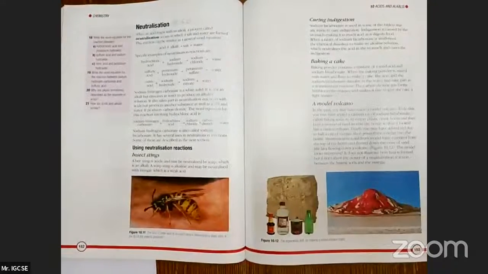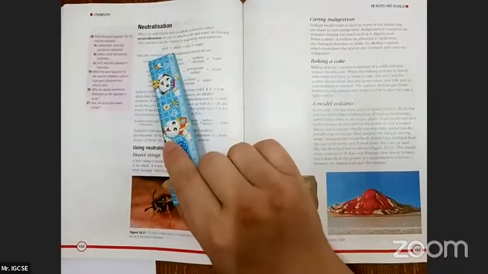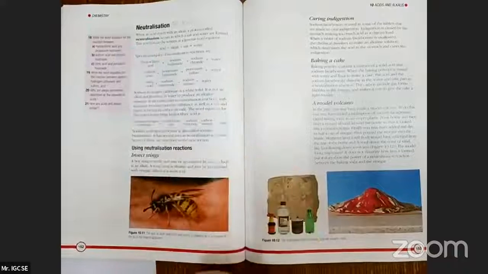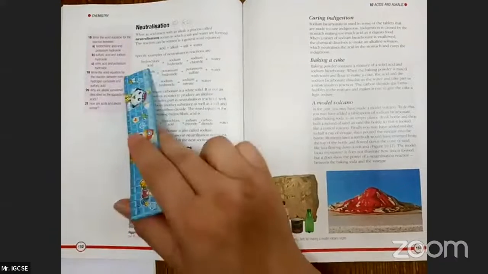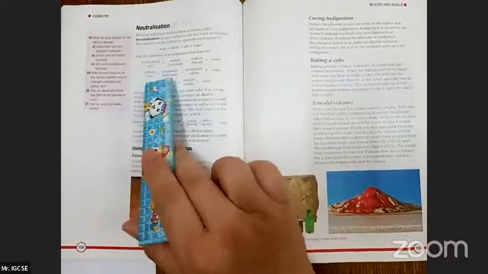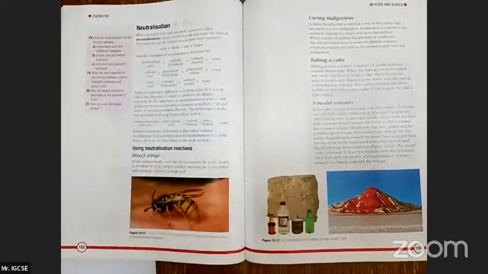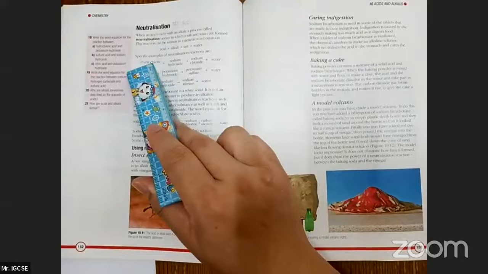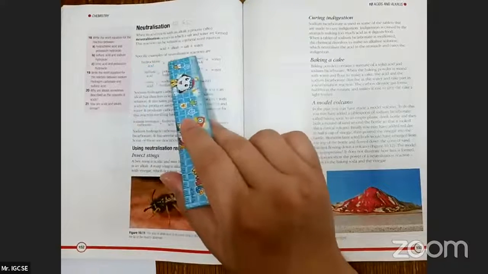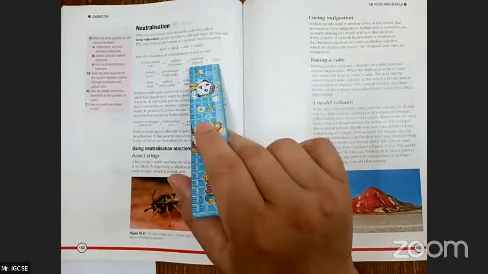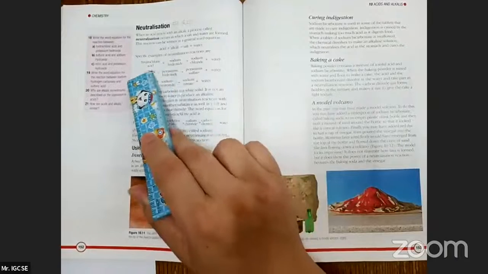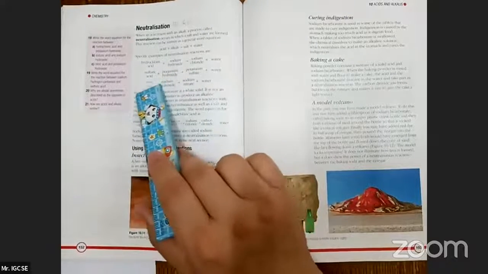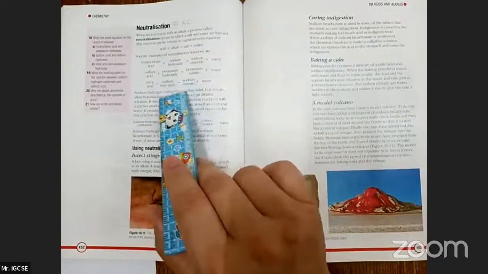Okay, so the acid and alkaline you add together will form salt and water. So this is called neutralization. You can see this acid, hydroxide, acid, hydroxide. And then the sodium will go with this acid, which is chloride. So it's sodium chloride. You can see the salt is here. Water is the same all the time. So this is potassium, this is sulfate. It will become potassium sulfate. This is sodium, this is nitrate. It will become sodium nitrate.